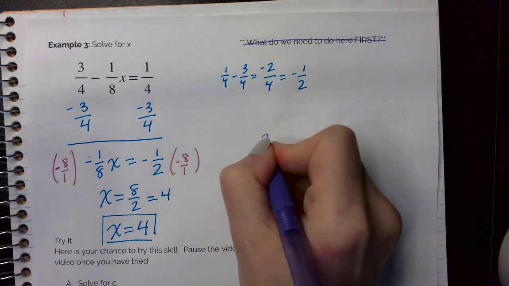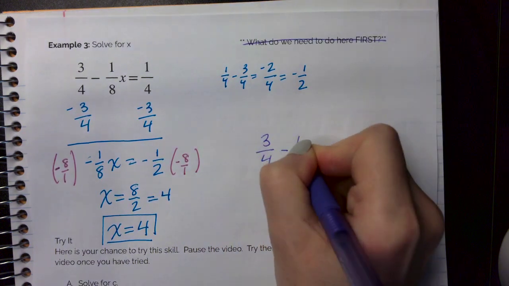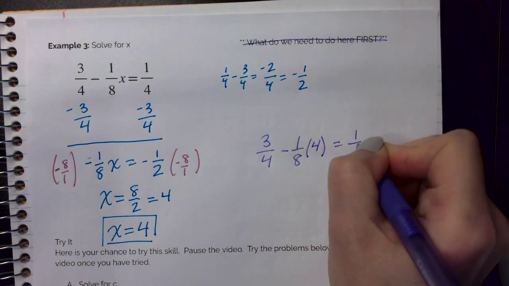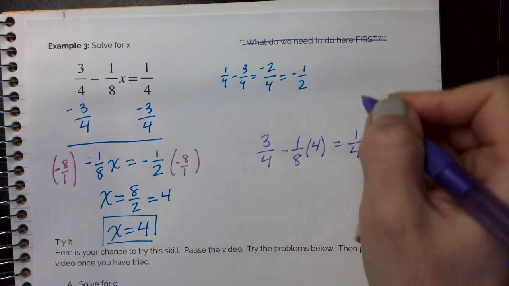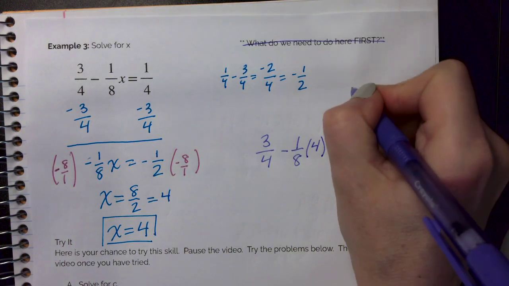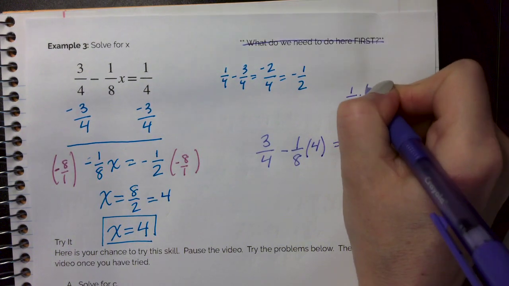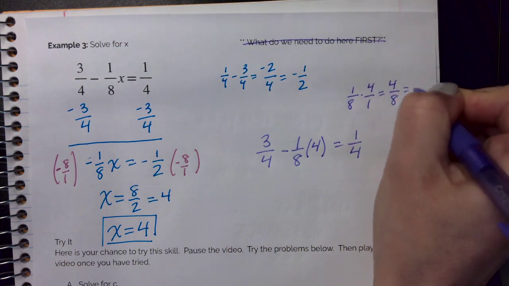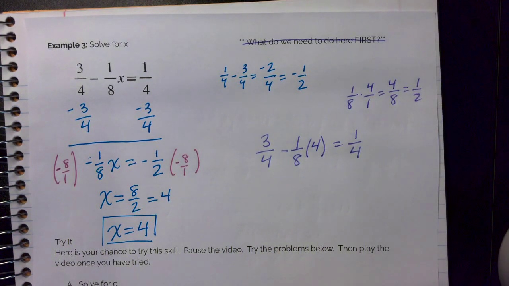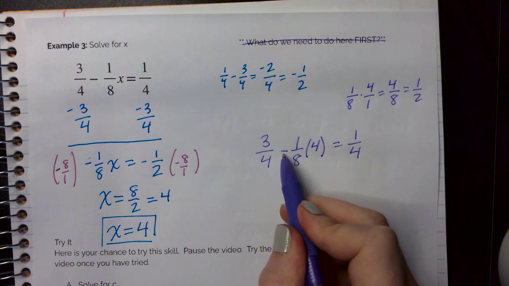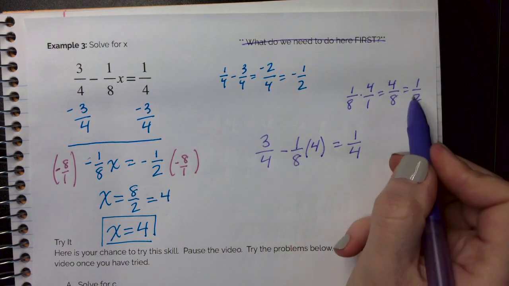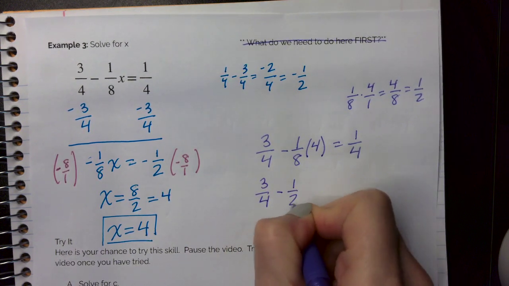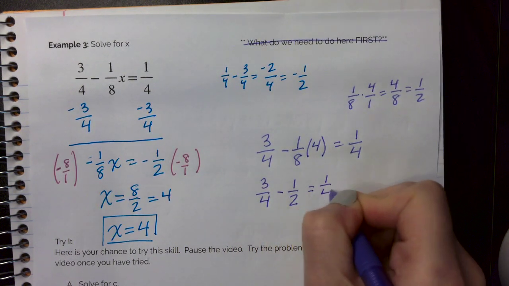Let's check it. We've got 3/4 minus 1/8 times 4 equals 1/4. 1/8 times 4, I'm going to do the math up here. 1/8 times 4 is going to be 4/8, which is the same as 1/2 when I simplify. And I could have put that it's a negative 1/8 or that I'm subtracting 1/2. I'm going to go with 3/4 minus 1/2 equals 1/4.